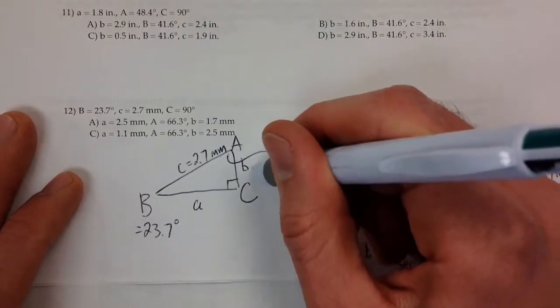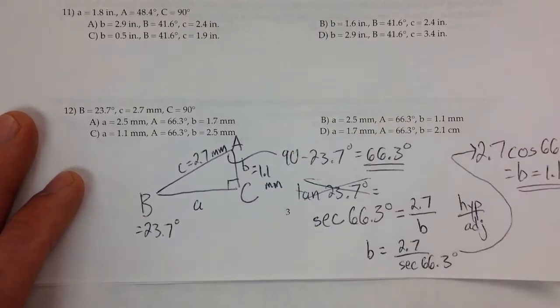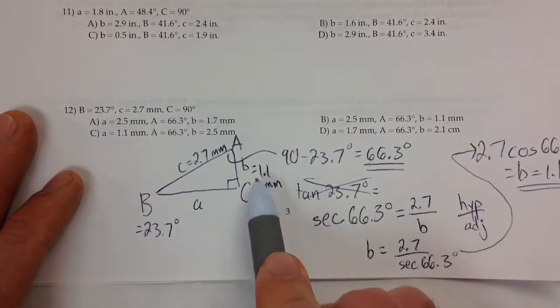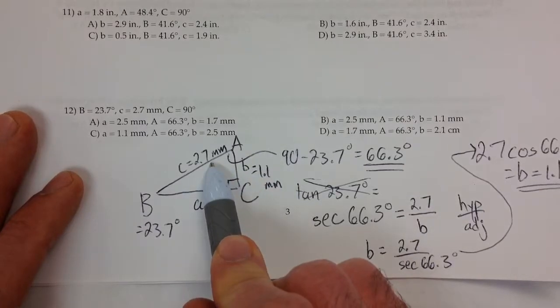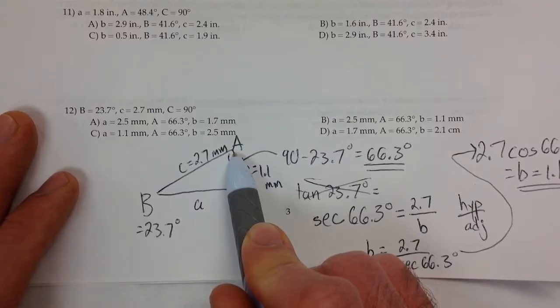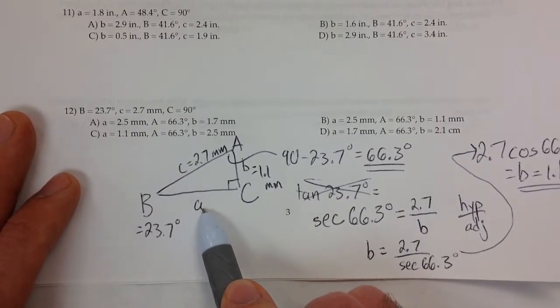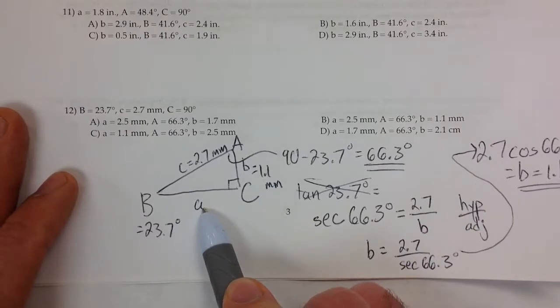Well, I don't know where to start. Okay, I will guide you. This is what you know. You know these two sides, and you know all three angles. And you're trying to find a remaining side. And it's a right triangle.